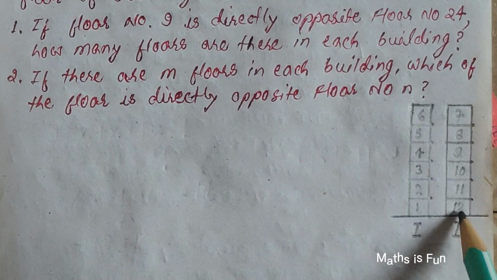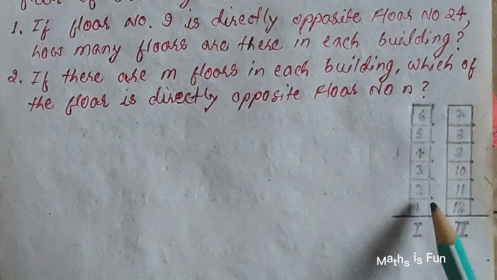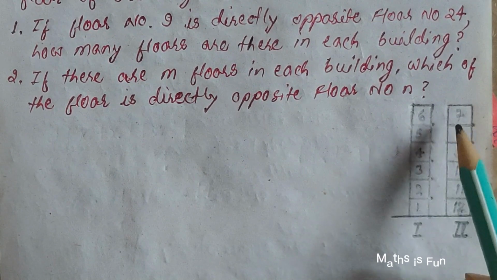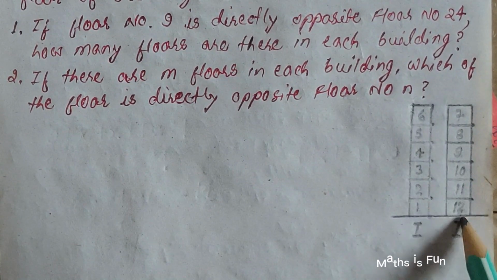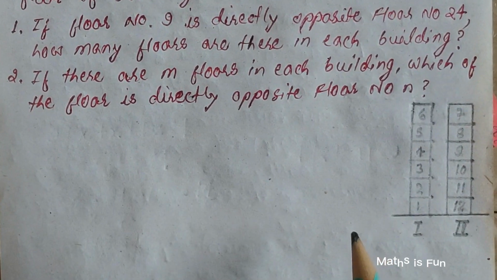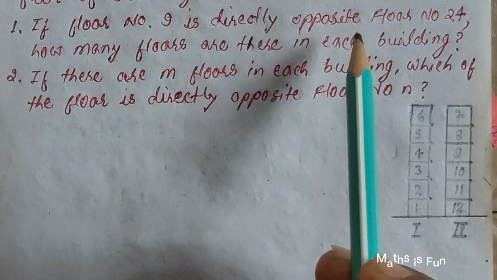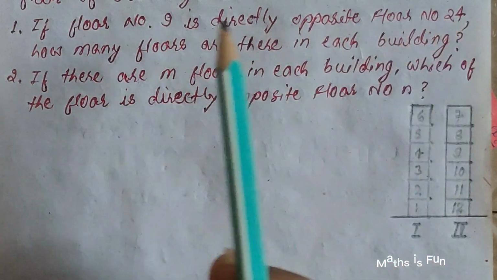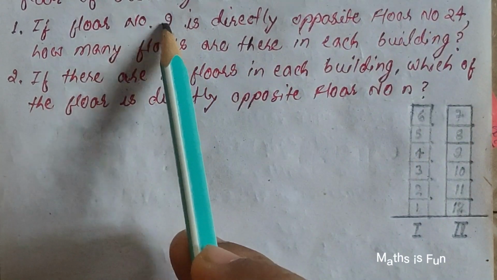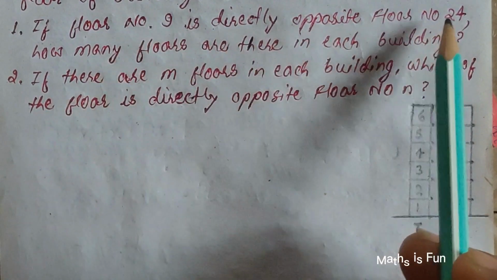So we'll get the total number of floors in both the buildings, because both are identical buildings and the number of floors in both these buildings are the same. So 12 divided by 2 will give us the total number of floors in each building. So using this logic, if floor number 9 is directly opposite to floor number 24, then how many floors are just below this? There are 8 floors just below this. So we can add 8 to 24.